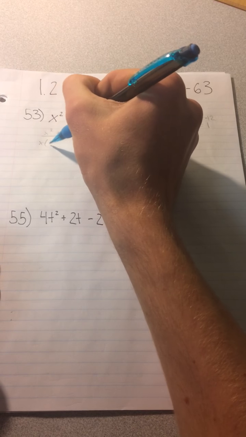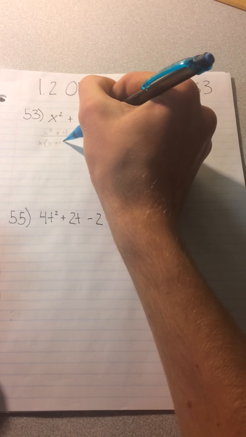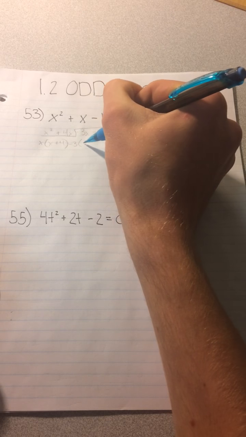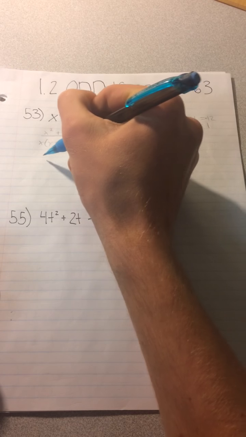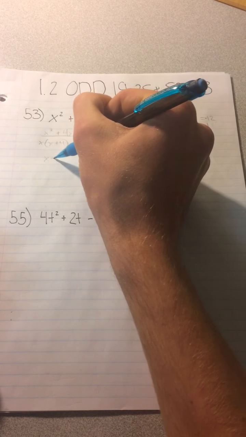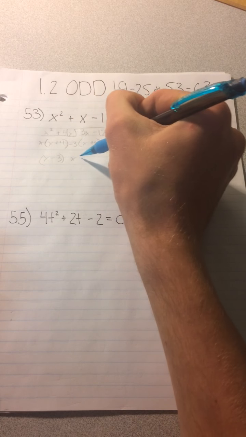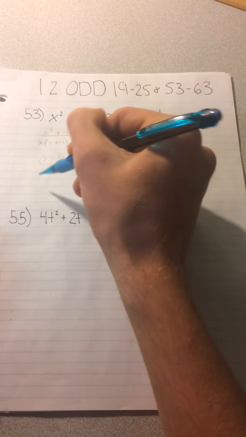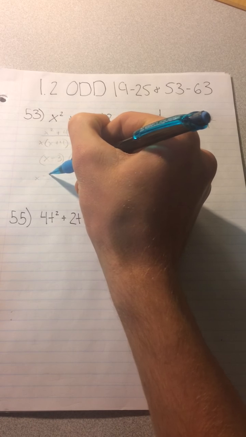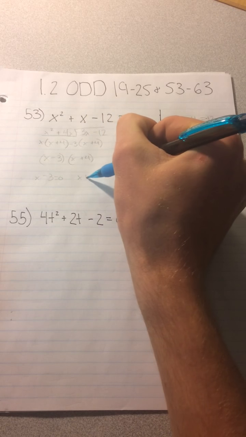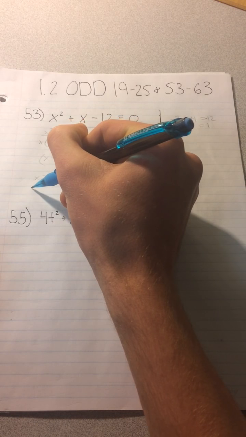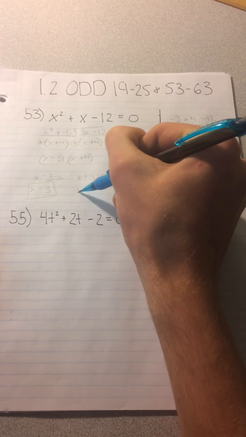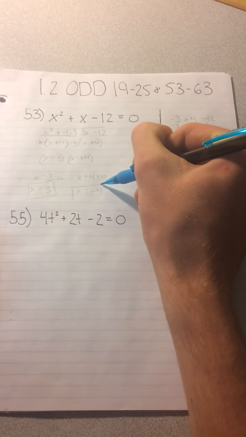So now we can take out an x, which would give us x plus 4. Take out a negative 3, which gives us x plus 4. So our two brackets are x minus 3 and x plus 4. We make them both equal to 0, which gives us x minus 3 equals 0 and x plus 4 equal to 0, which gives us x equals positive 3, which is our first answer, and x equals negative 4, which is our second answer.